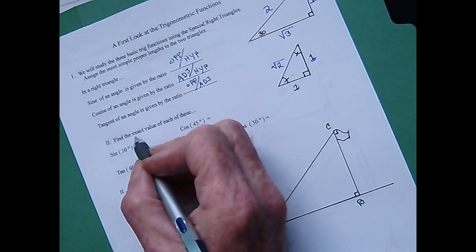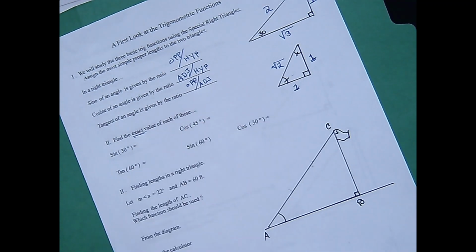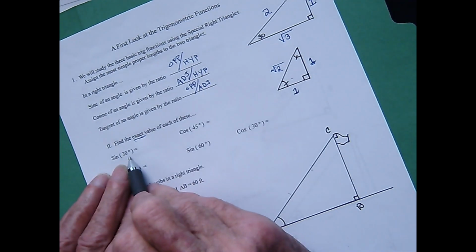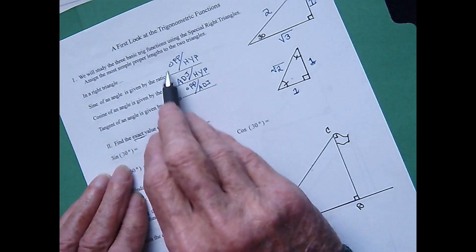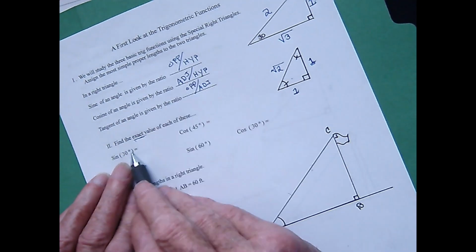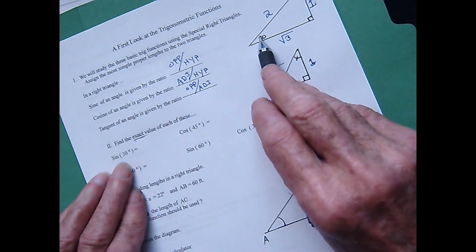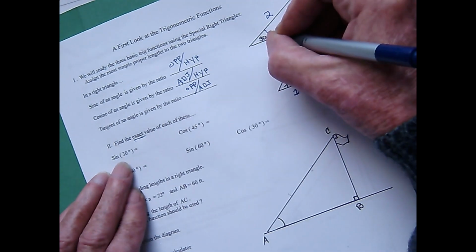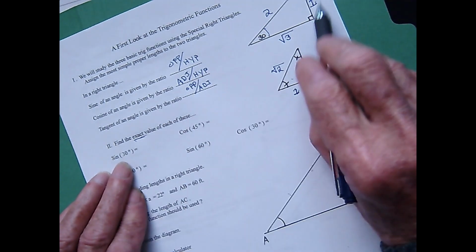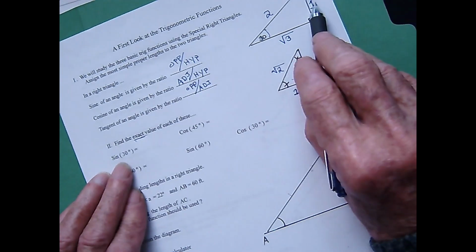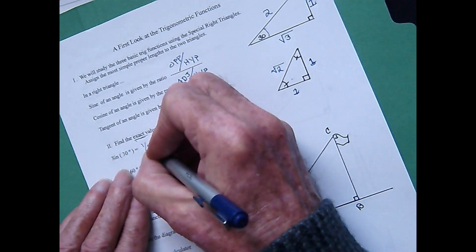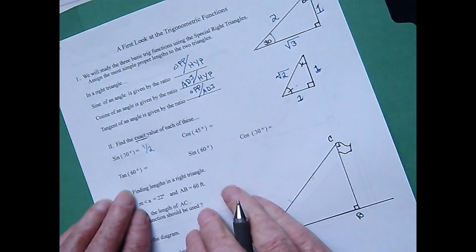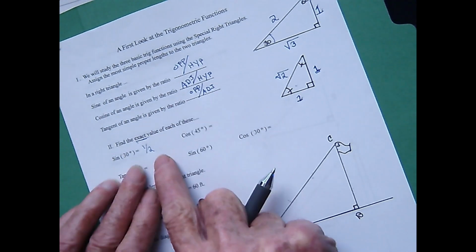Now, notice here it says the exact value. I'm not going to have a decimal approximation. It's going to be the exact value for the sine of 30 degrees. And that'll be easy. Watch this. The sine of any angle is given by the opposite over the hypotenuse. I'm going to find a 30-degree angle. Here's one. The opposite leg is 1, and the hypotenuse is 2. So the sine of 30 degrees has got to be a half. We'll look at a calculator and verify that in a minute, but yeah, that's what it is.